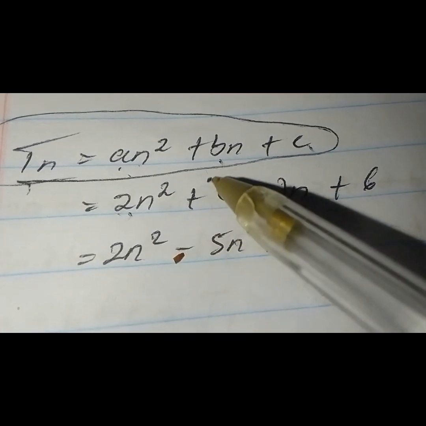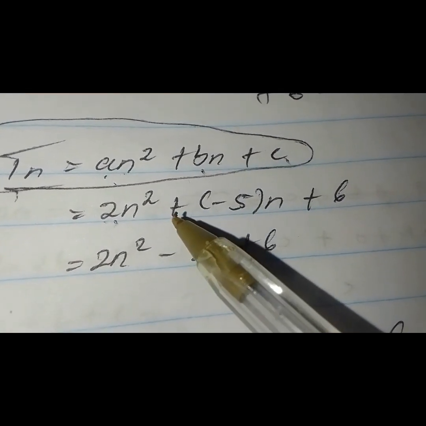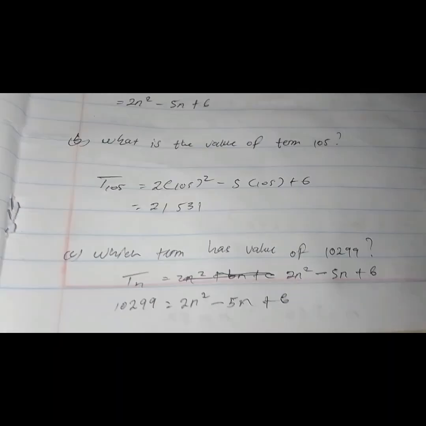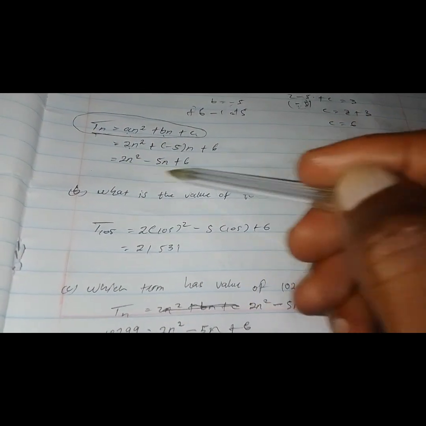Our 5 is negative because it's a positive multiplied by a negative, and then you have your answer. It's okay. Let's go. We're done. So, okay, now you have your formula.